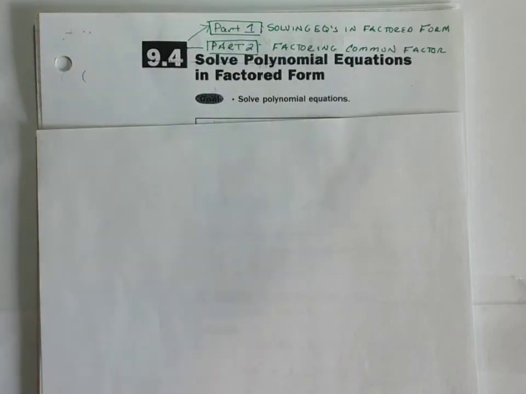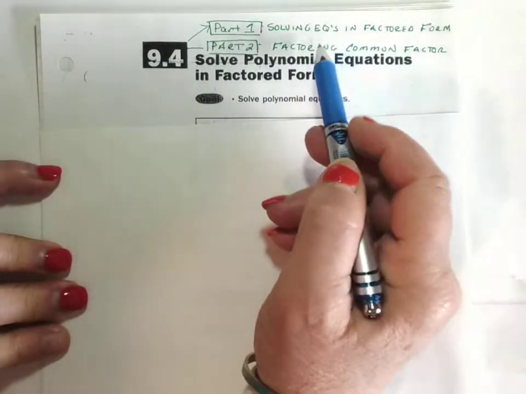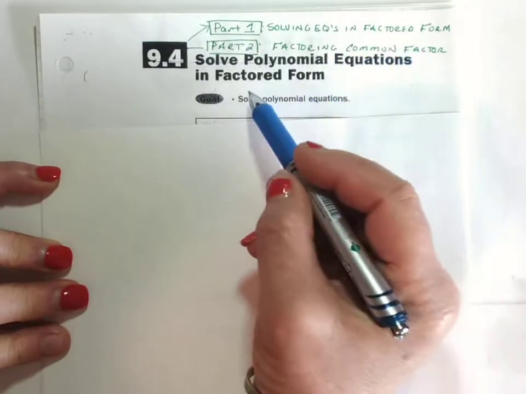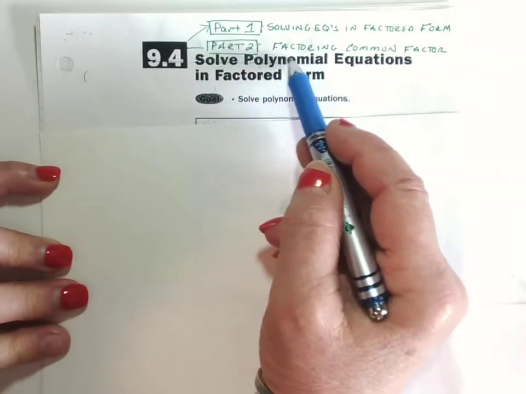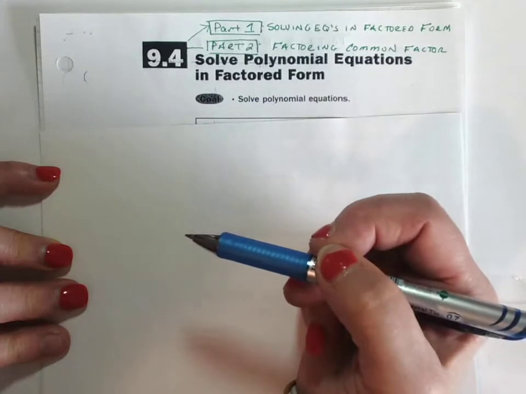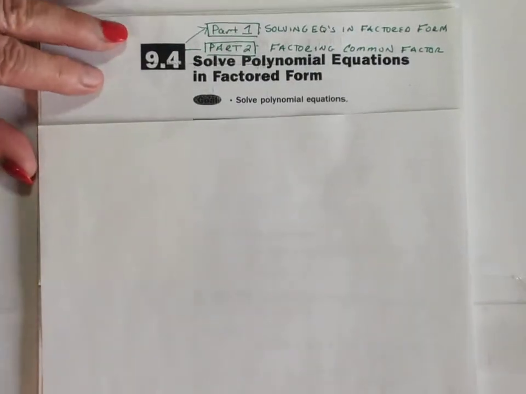This is Rose, and today we're going to cover section 9.4. And I'm going to break this into two videos. The first part is going to be solving equations that are in factored form. And the second part is factoring common factors. I think that having two short videos would be better than to have one long video. So let's do the first part of this section.